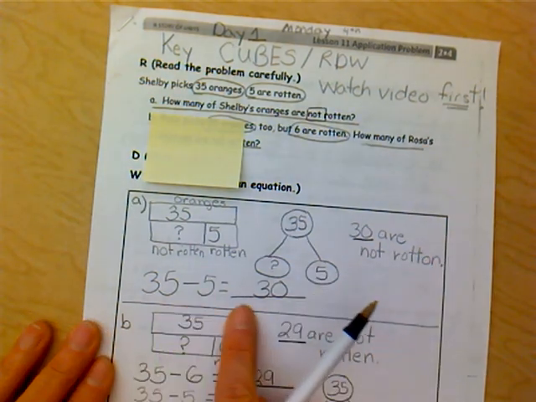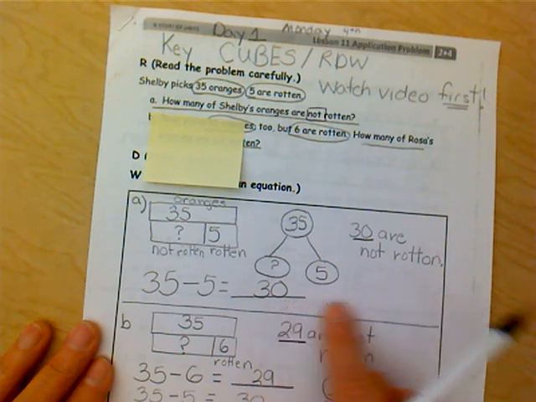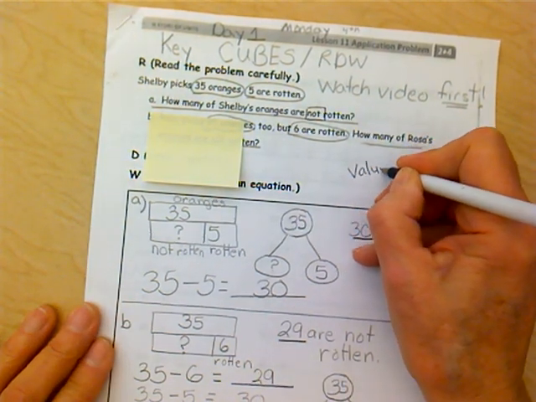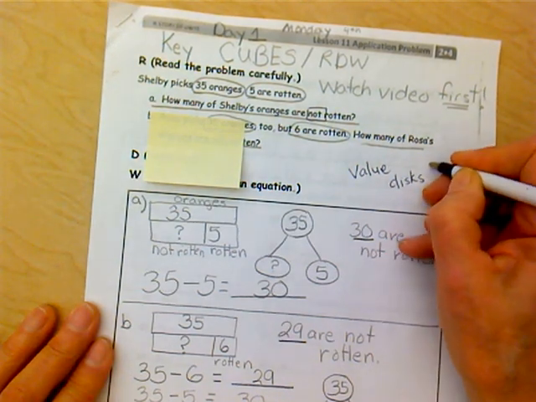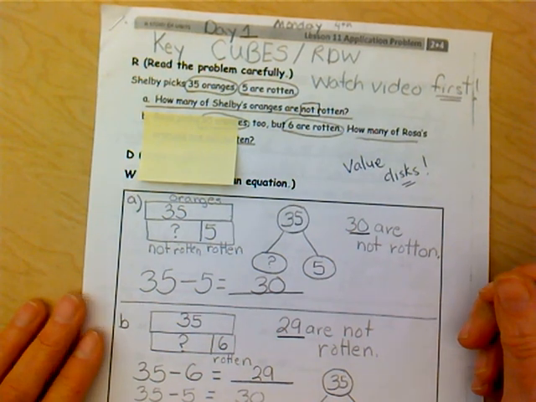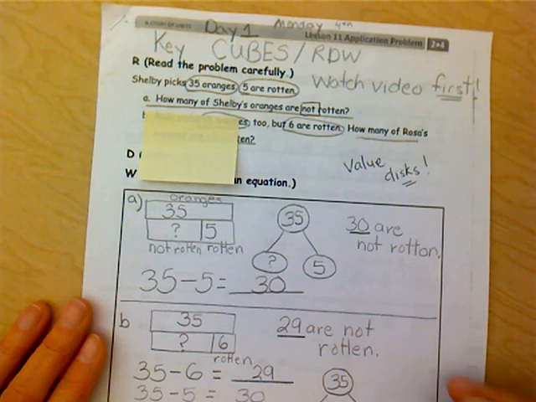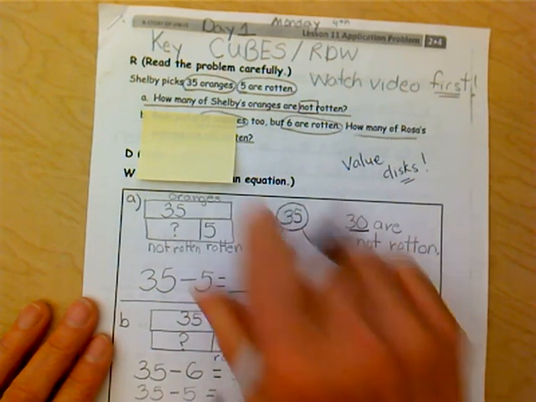So I set up my subtraction problem. 35 take away 5 is 30. You should be using your value discs. I hope that you used your value discs for this problem, even though it's a fairly easy problem to do. I think you need to be practicing with those value discs because things get more difficult as we move into subsequent lessons. All right, so then you should have said that 30 of them are not rotten.